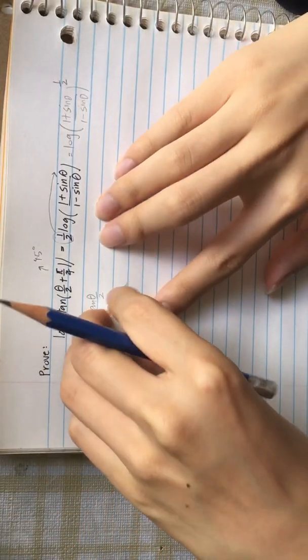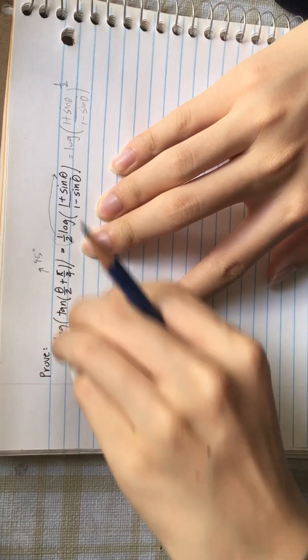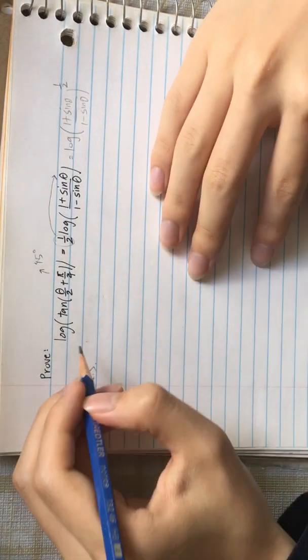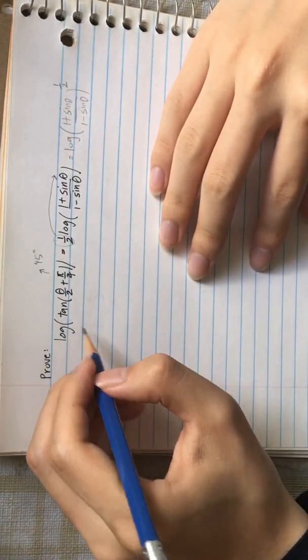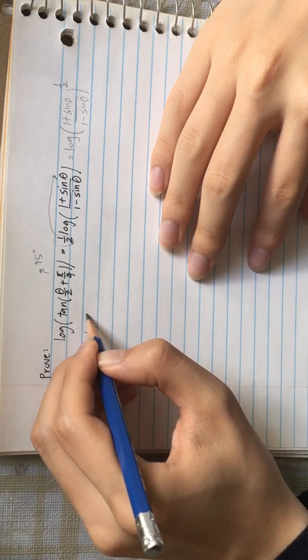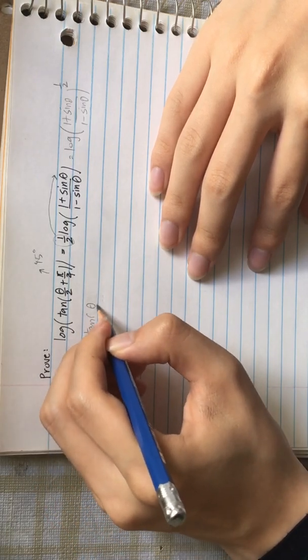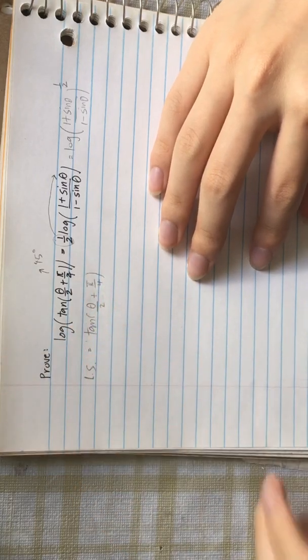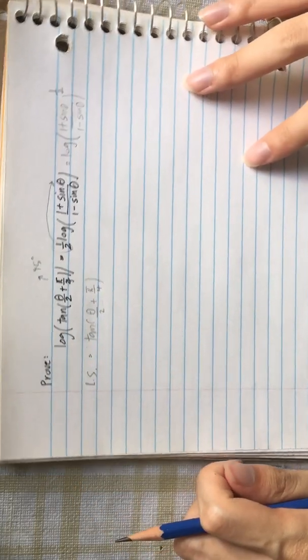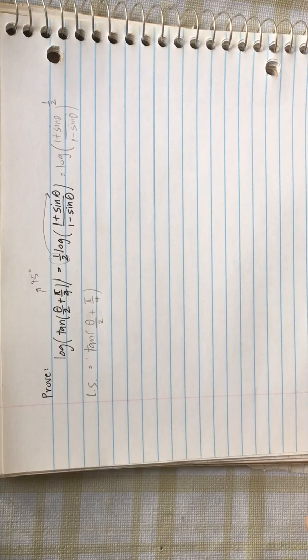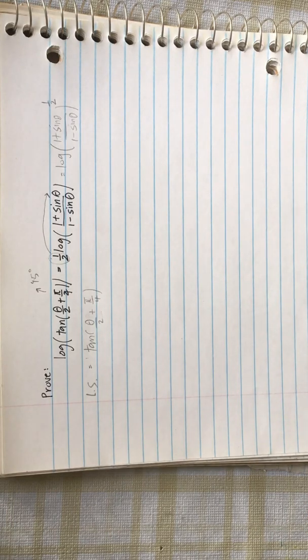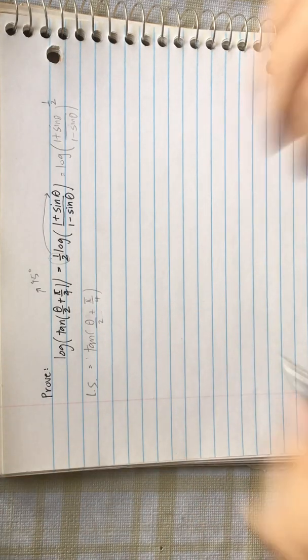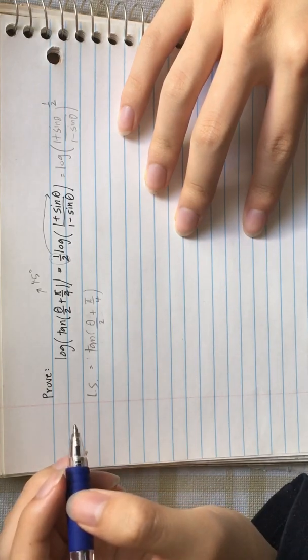In fact, we're just going to erase that now, and we're just going to start with the left-hand side. On the left-hand side, we're going to manipulate this side. I'm going to use pen because it's easier to see.